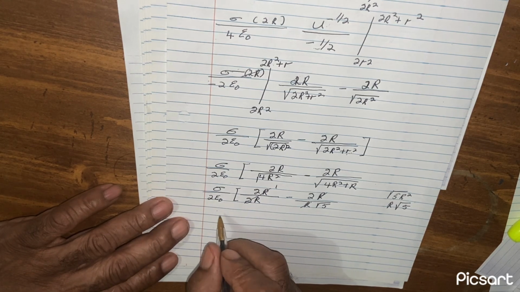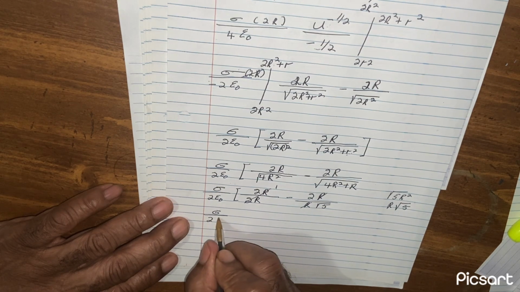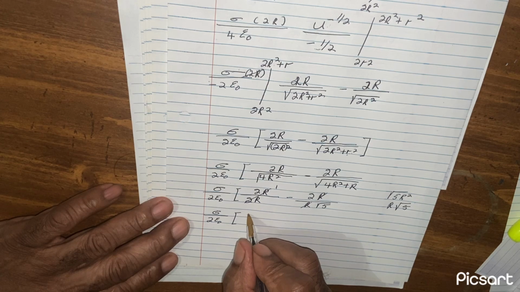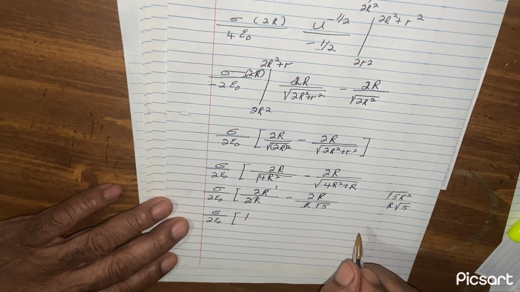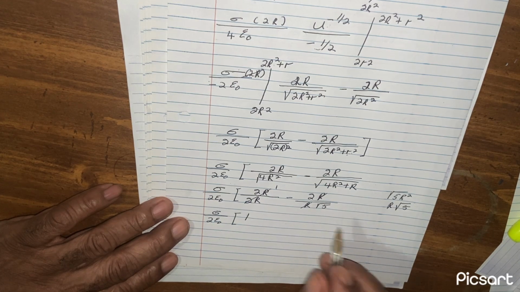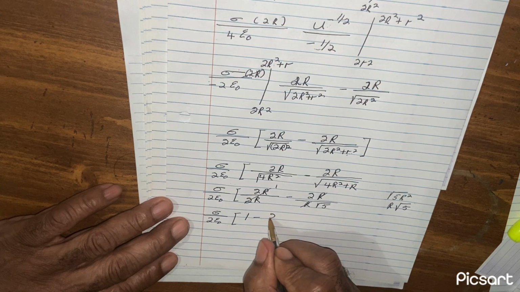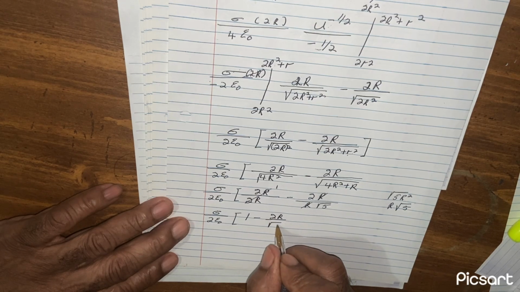We have sigma over 2 epsilon naught times 1 minus 2r over the square root of 5.